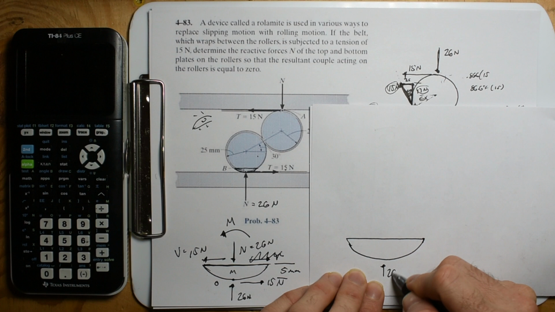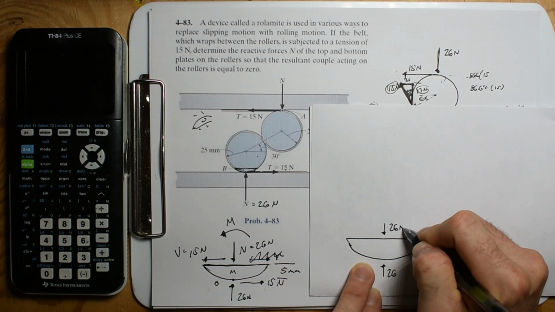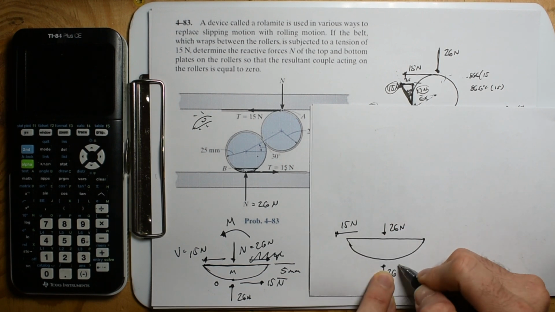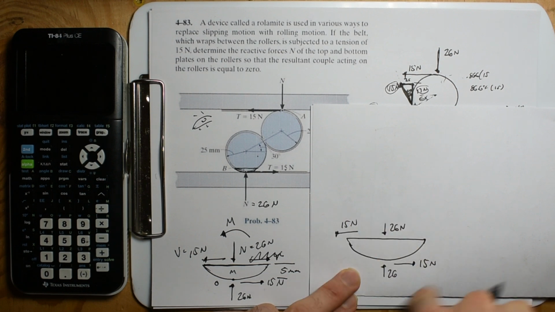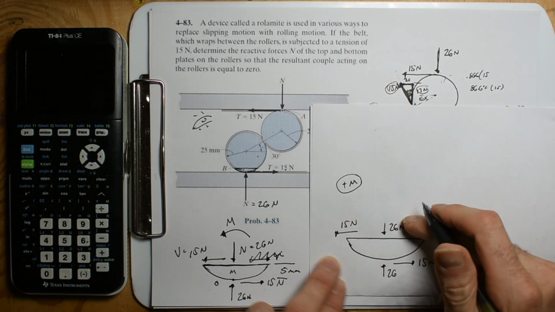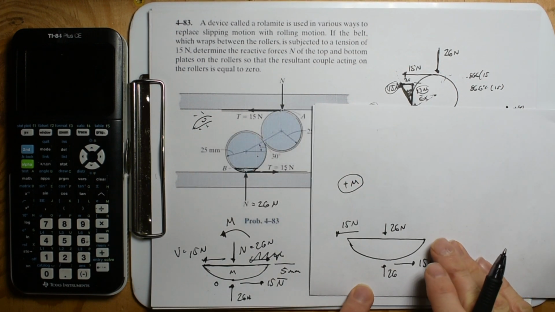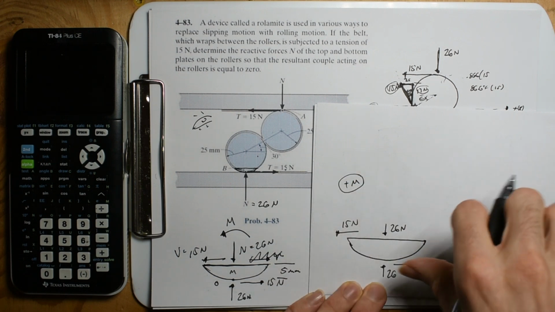So we have this little chunk. We have 26 that direction. We got 26 that direction. So we're chill there. But on this surface, we have 15 newtons that direction and 15 newtons that direction. This is going to cause it to rotate. That's going to be a positive. So we have a positive moment going on. But from observation, this thing's not moving. So we must have other forces that cause a negative moment.